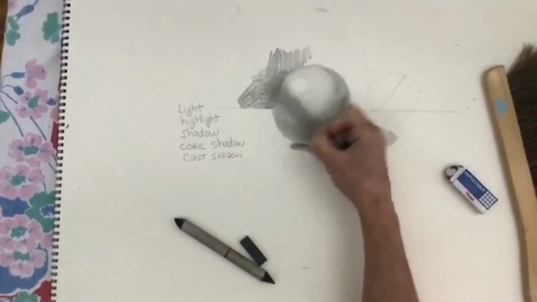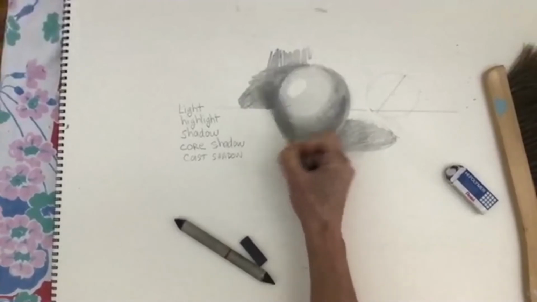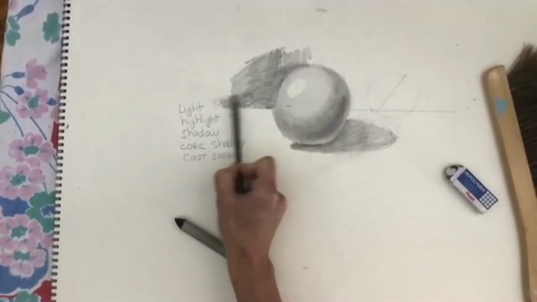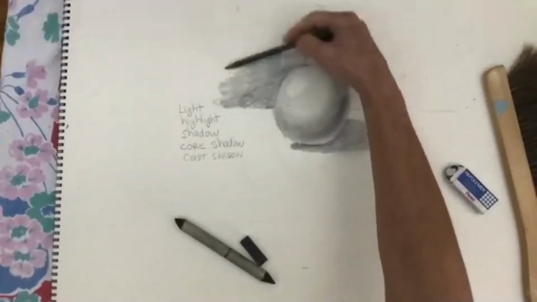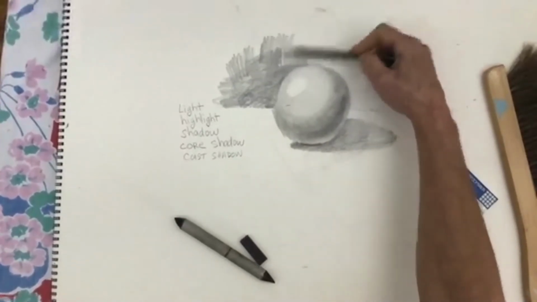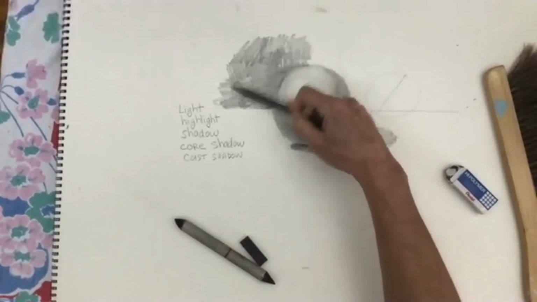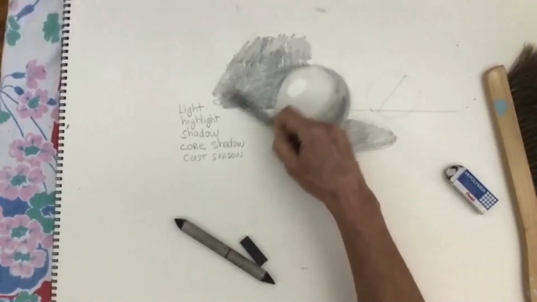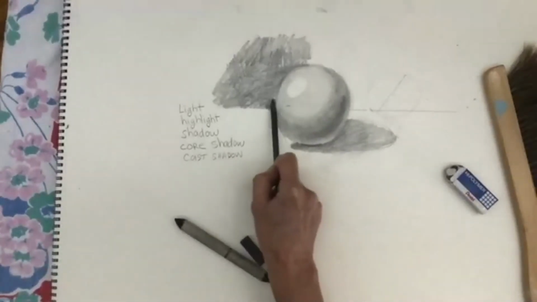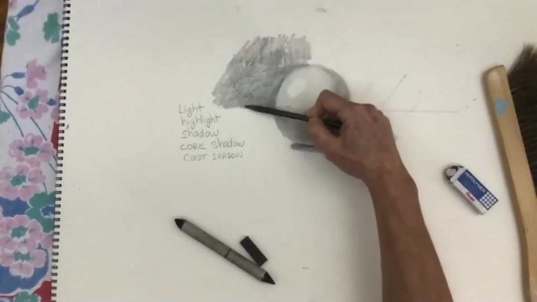So I'm going to darken the space around the object. And notice how I'm switching the direction of my marks so that I don't create one solid area of space. Instead, the areas of light and dark vary and recreate the illusion that space is shimmering. And I'm going to make it darkest right there, that little corner. Make it really dark.